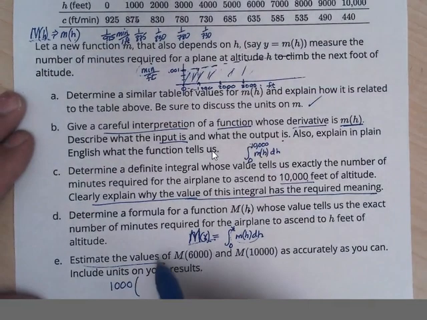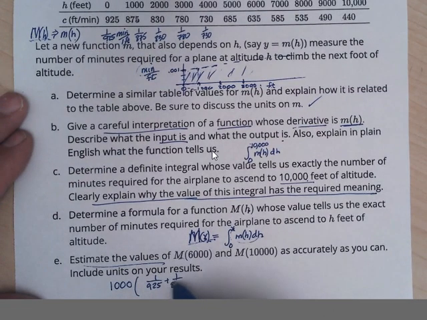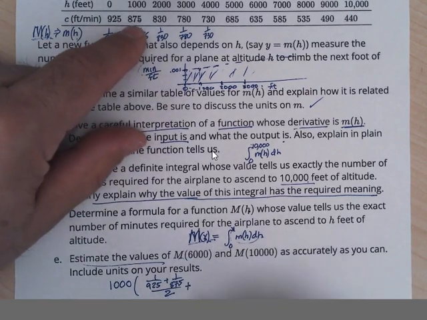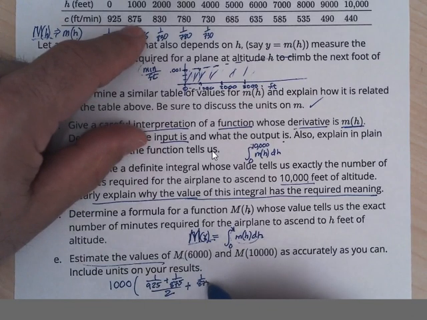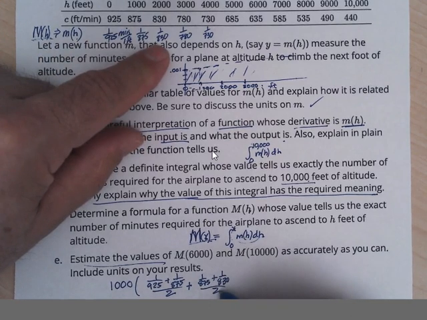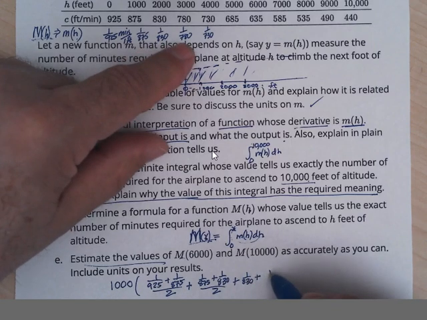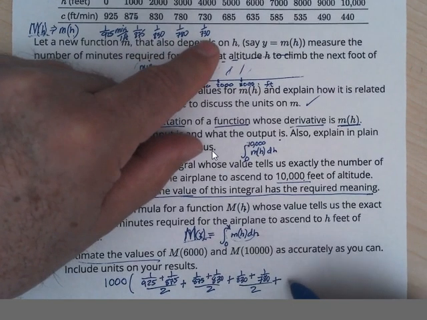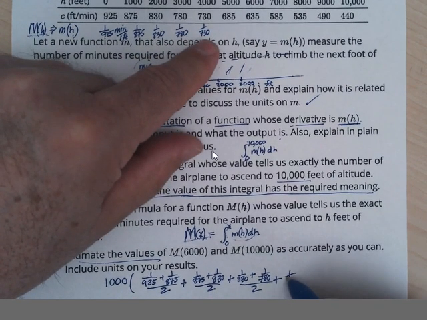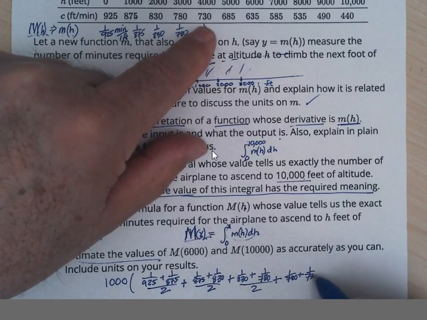So I'm going to do 1 over 925 plus 1 over 875 divided by 2, plus the next interval will be 1 over 875 plus 1 over 830 divided by 2, plus 1 over 830 plus 1 over 780 divided by 2, plus 1 over 780 plus 1 over 730 divided by 2.